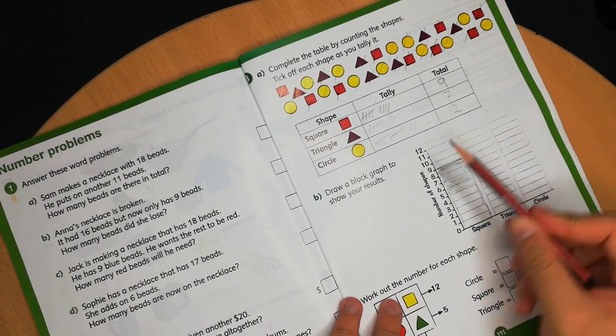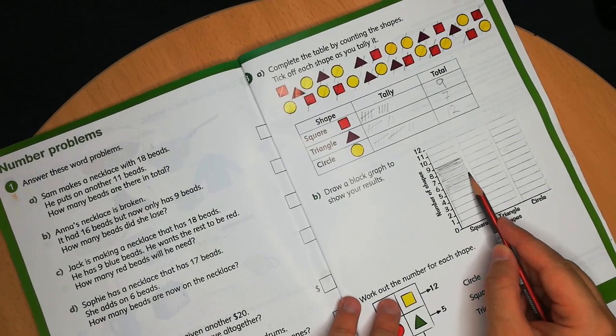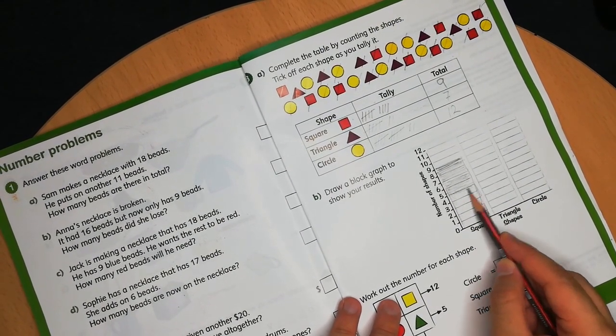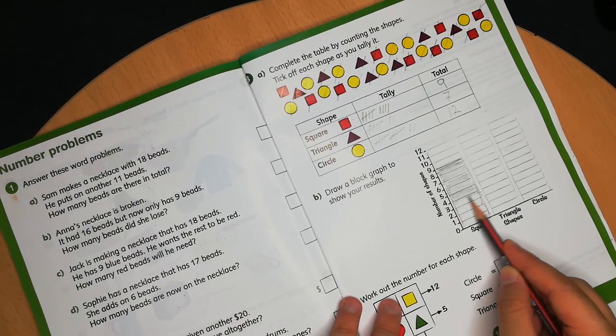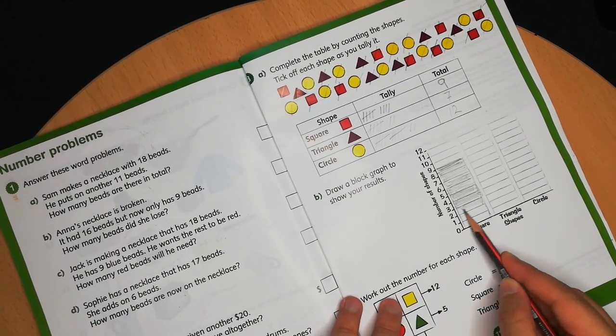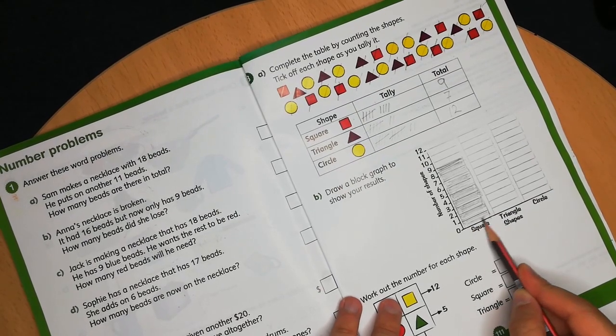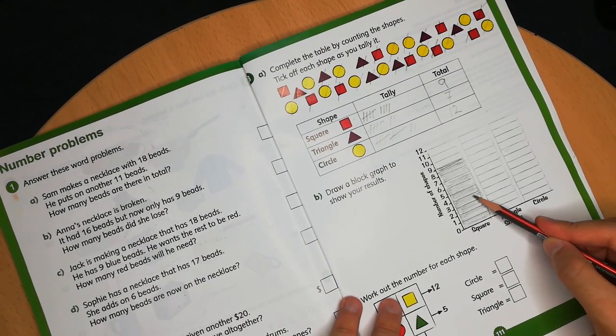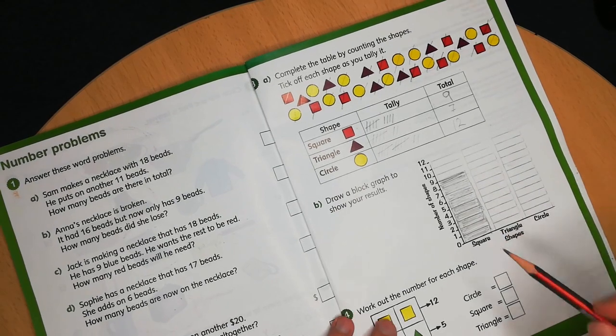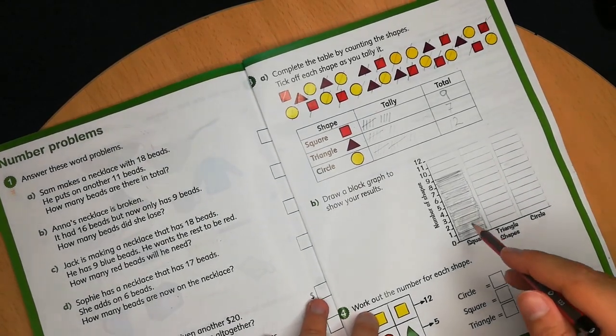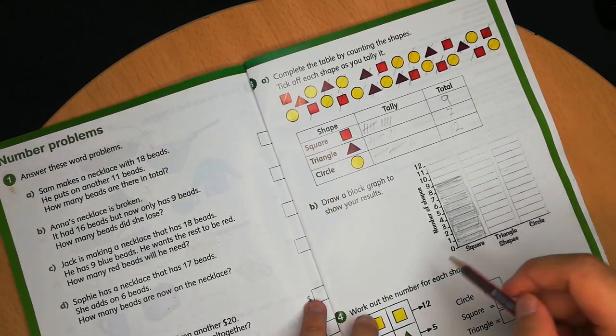But if you're like me and you already understand this and don't want to waste too much time on it, you could just do it with a pencil, whatever color that you have in your hand at the moment. So here we have 1, 2, 3, 4, 5, 6, 7, 8, 9. So that's 9 squares for square.